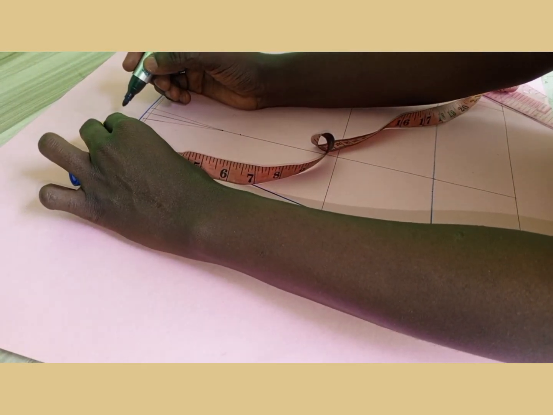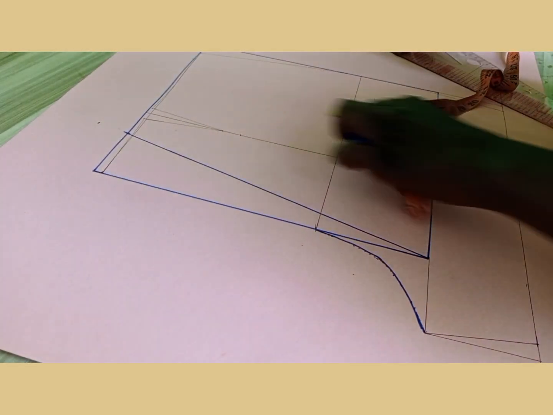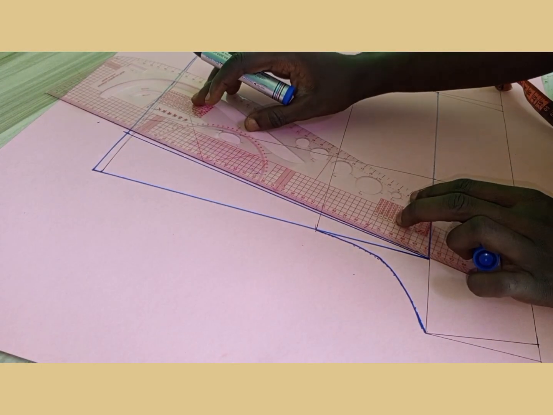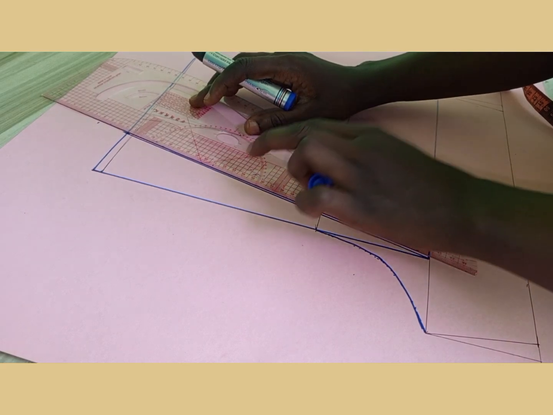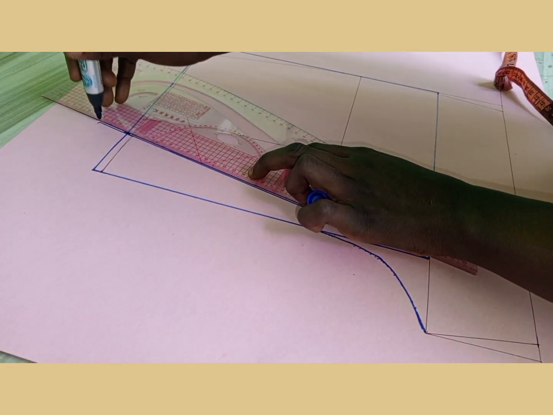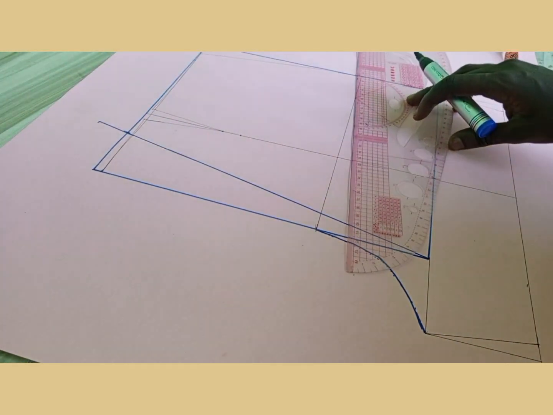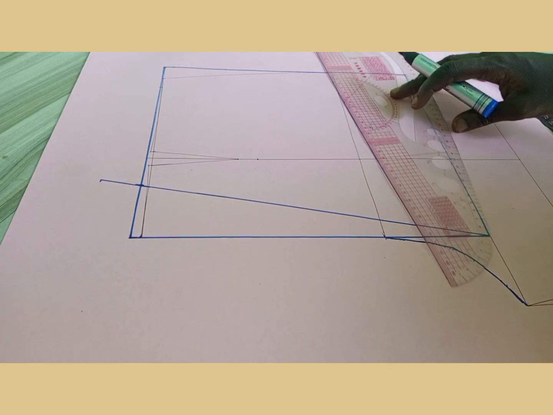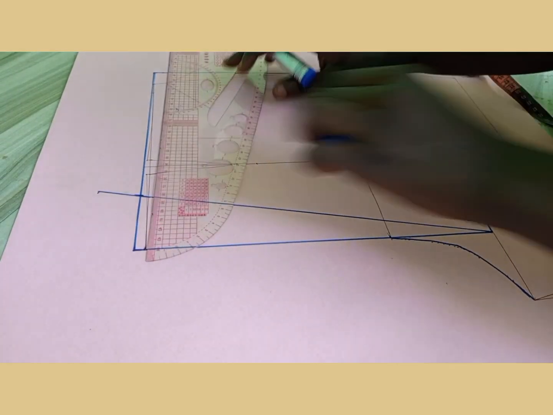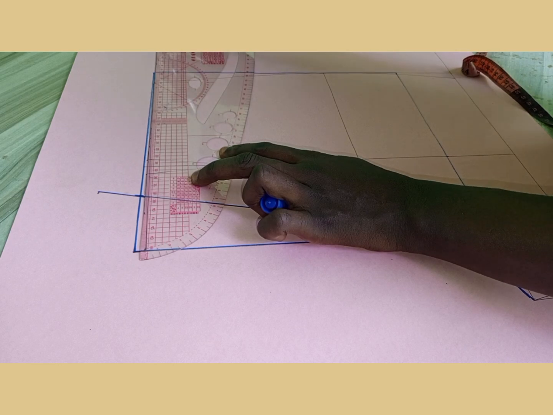What will determine how to do this particular extension? It's the belly shape, that is the tummy shape of your client, and the body structure. So there is no hard and fast rule for that. You just have to keep sewing. It is experience that will teach you what to do at that point.